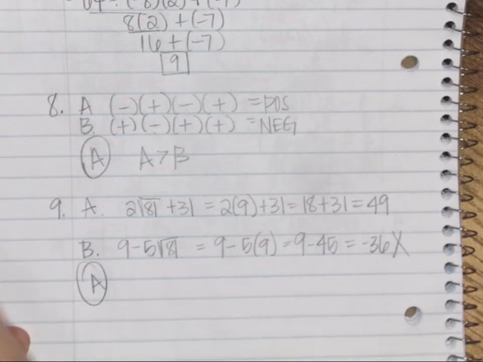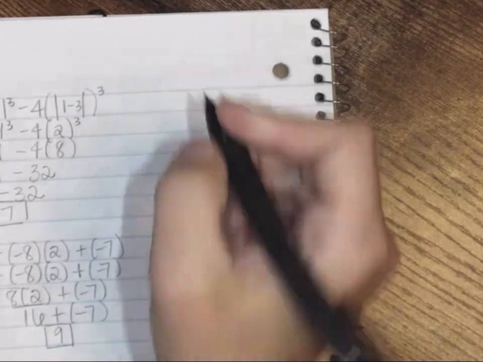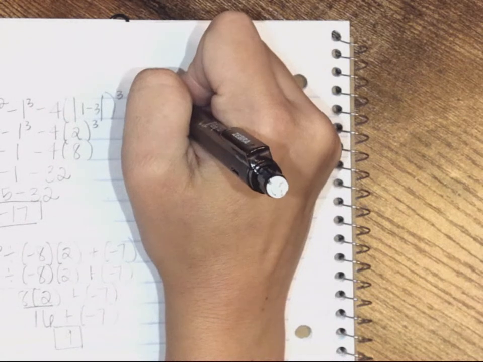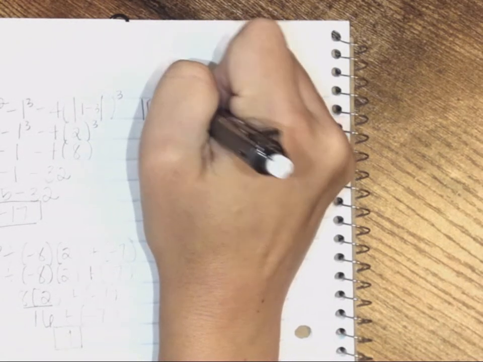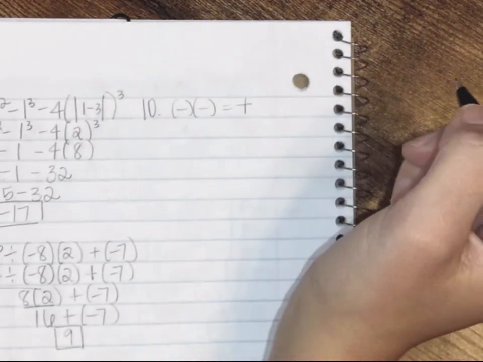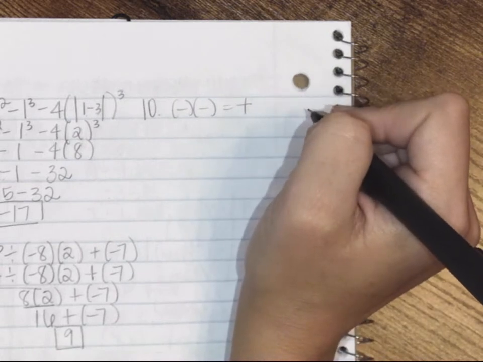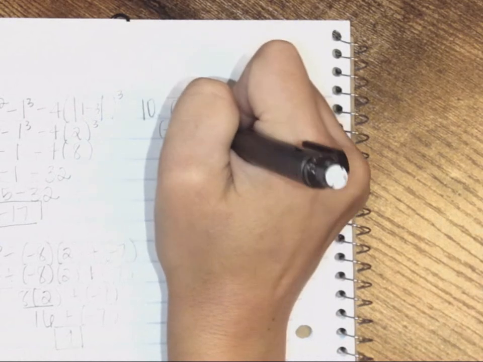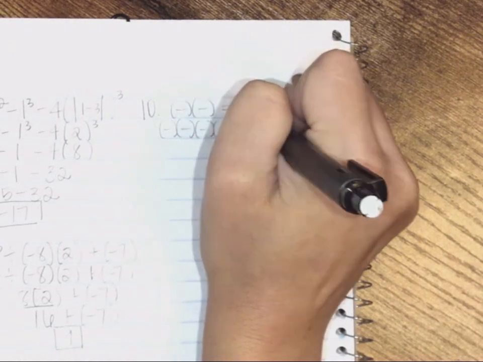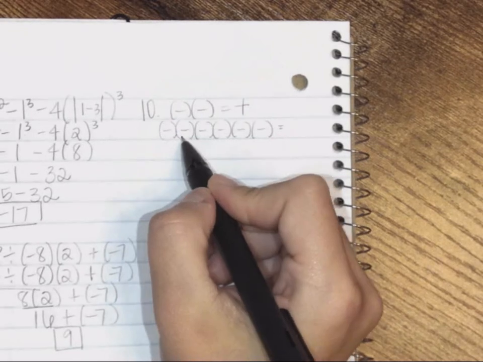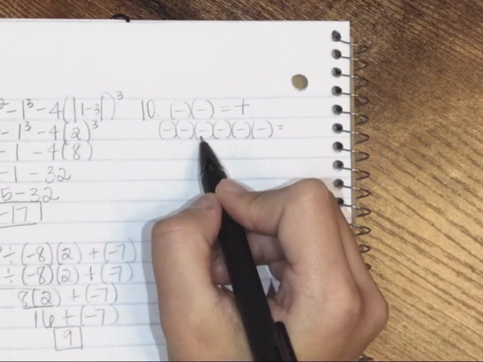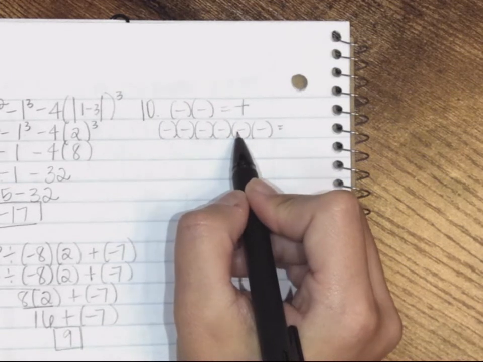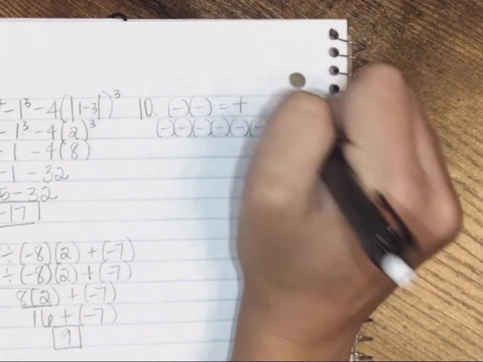And then lastly, number 10, which expression will be negative when simplified? So on A, we have a negative times a negative, which would be a positive. That's when we squared it. So that won't be right. On B, we're going to take a negative and multiply it by itself 6 times. So a negative times a negative is a positive, times a negative is a negative, times a negative is a positive, times a negative is a negative, times a negative would be a positive.